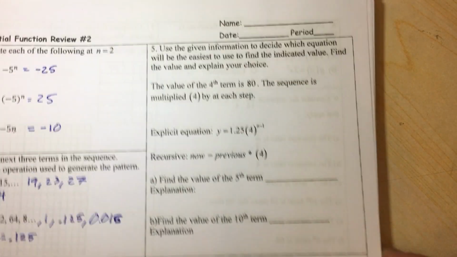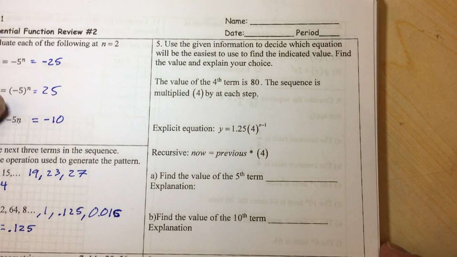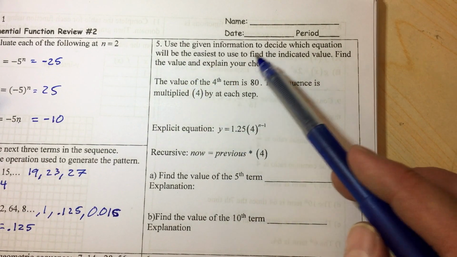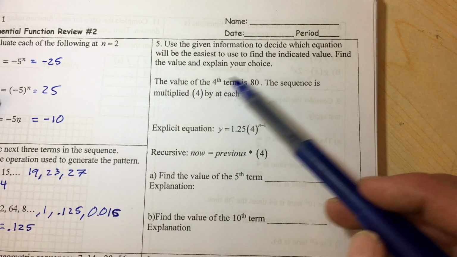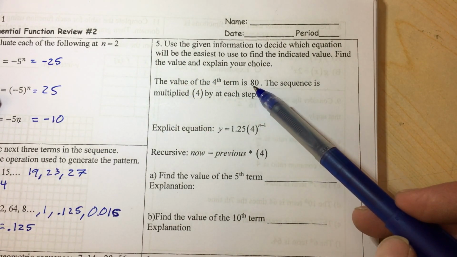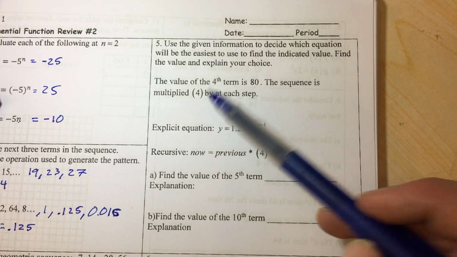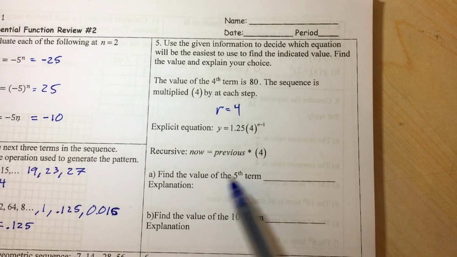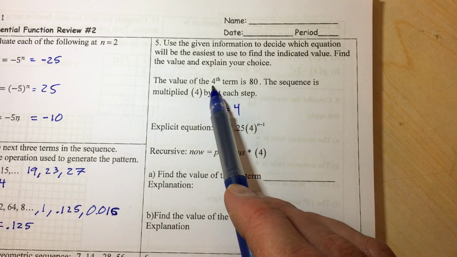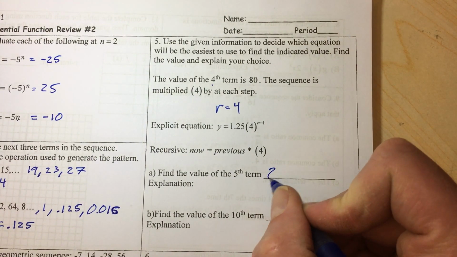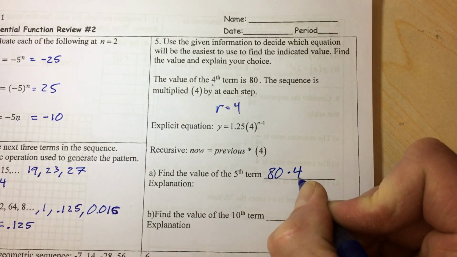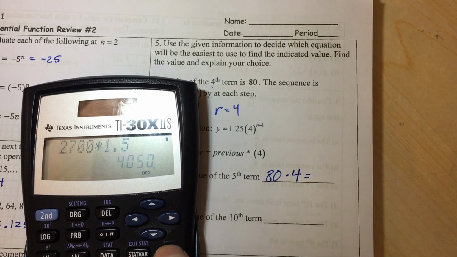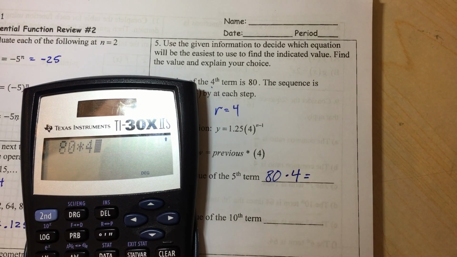All right, next one: use the given information to decide which equation will be easiest to use to find the indicated value. Find the value and explain your choice. The value of the 4th term is 80. The sequence is multiplied by 4 at each step, so your common ratio is 4. Find the 5th value. If you know the 4th value, you can take that 4th value of 80 and multiply it by 4 to get the 5th value, right? So you have 80 times 4.